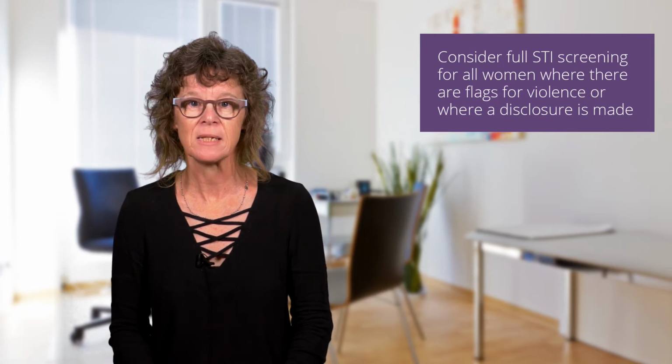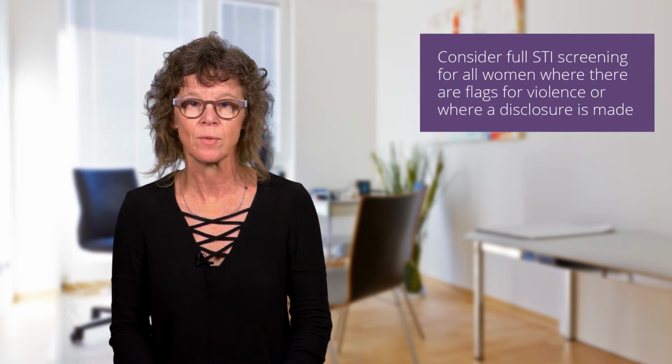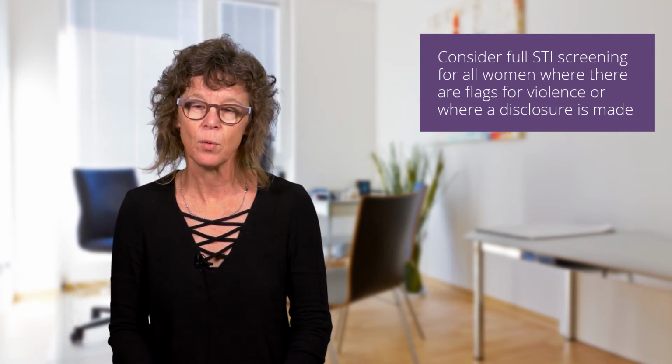Research also shows that women experiencing domestic violence are more likely to be exposed to sexually transmitted infections. Opportunistic STI screening may be a universal part of your clinical care. If not, consider full STI screening for all women where there are flags for violence or where disclosure is made, regardless of their reported relationship status. Longitudinal research shows women who can access an abortion go on to experience lower levels of violence than those who are denied access to an abortion.